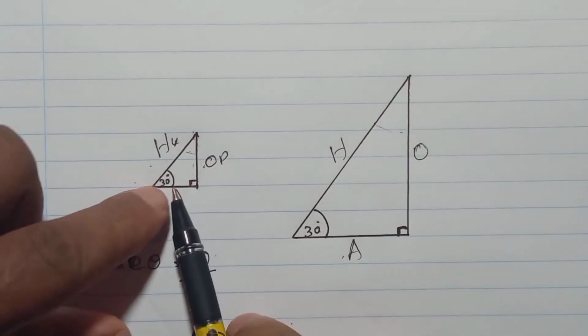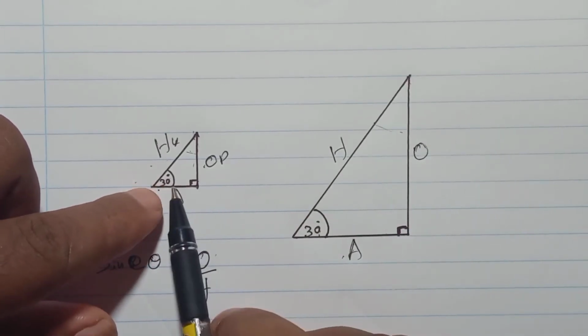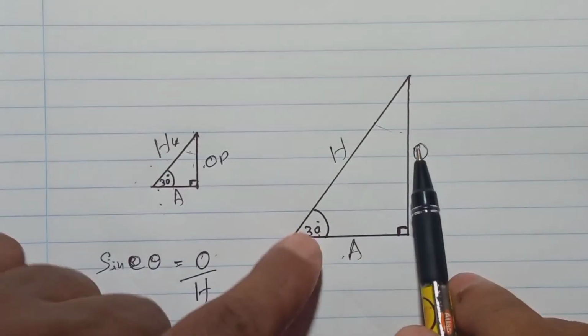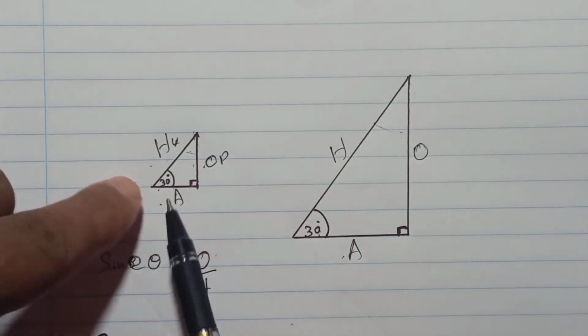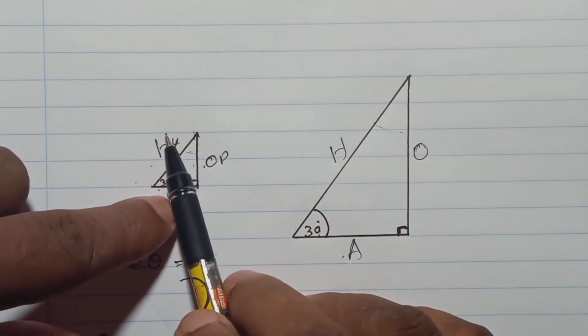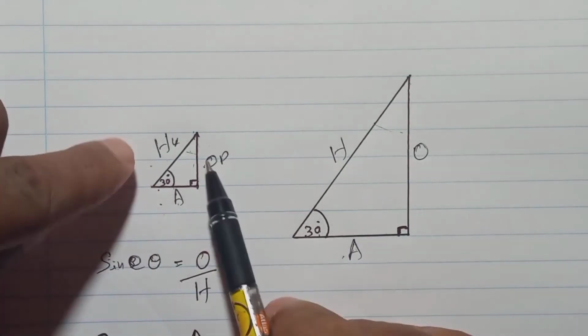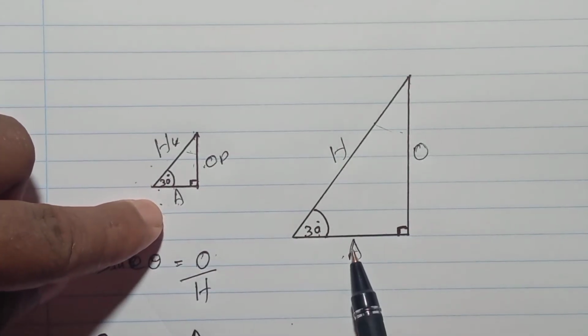Keep in mind, it doesn't matter what the size of the right angle triangle is, if you have the same degree amount, opposite divided by hypotenuse here, and also opposite divided by hypotenuse here, you will get the same value. Same for adjacent divided by hypotenuse, same answer. Opposite divided by adjacent, same answers we will get.